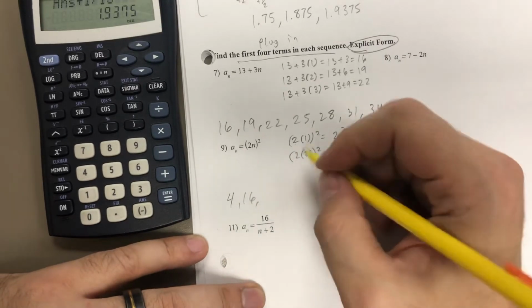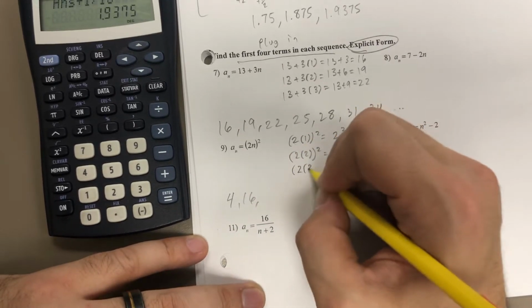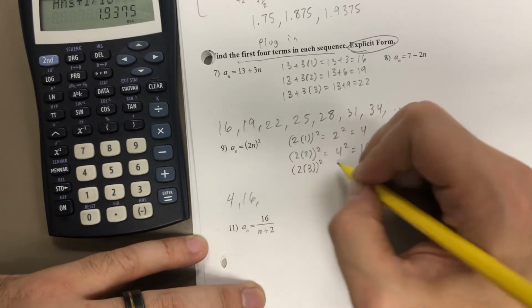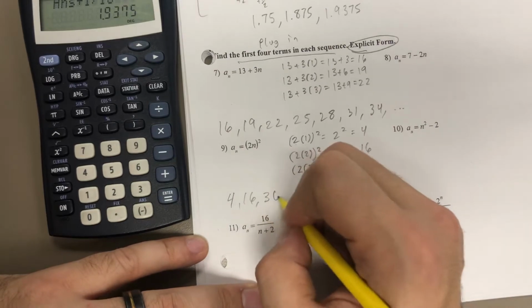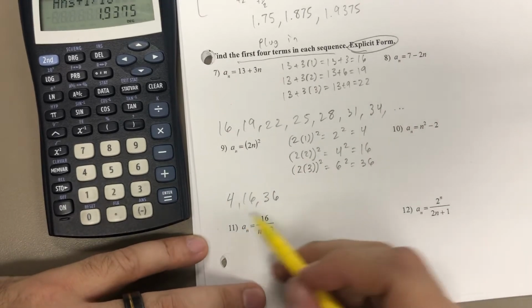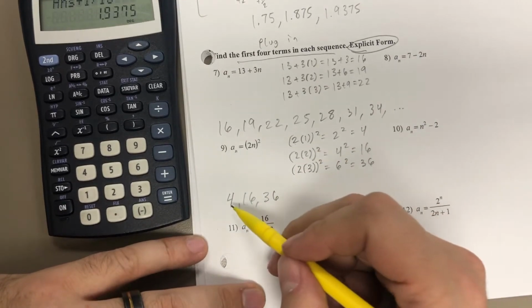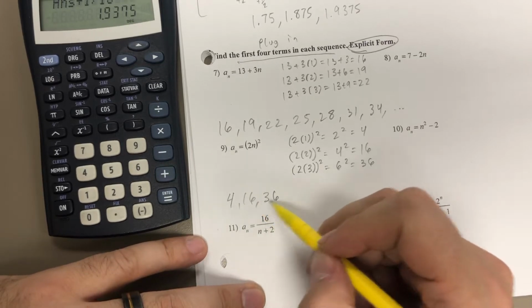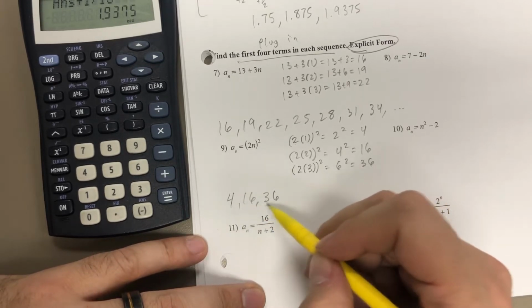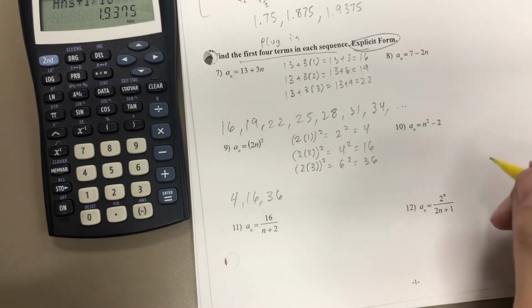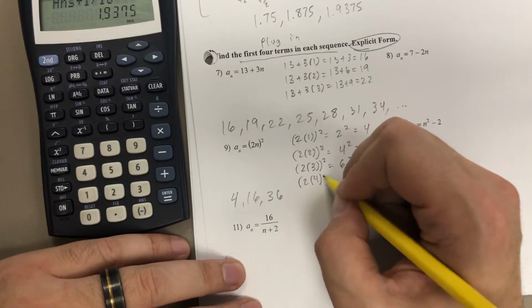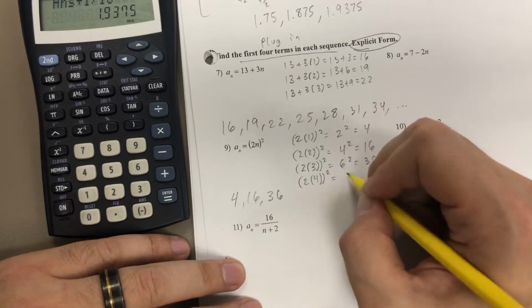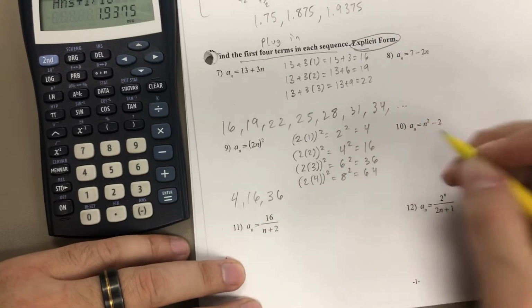Now let's plug in our third number for the third term. So 2 times 3. 2 times 3 is 6. So 6 squared is 36. So 36. I don't really see a pattern yet. It's like add 12, add 18, no, 20. Yeah, it's not really helping me out much. So I'm just going to plug in 4 to get the next number because I haven't developed the pattern yet. 2 times 4 is 8. 8 squared is 64.